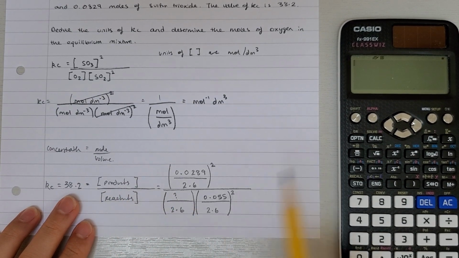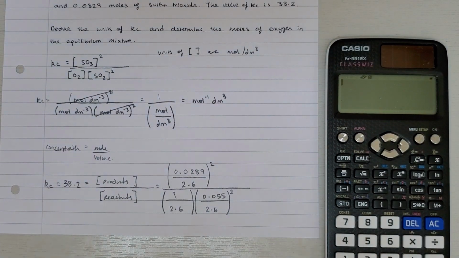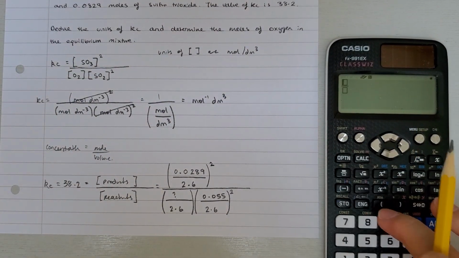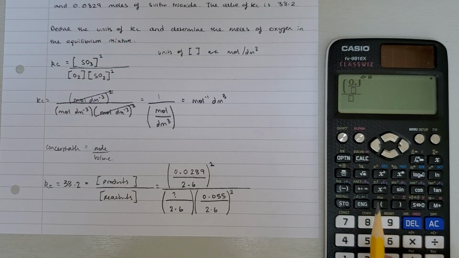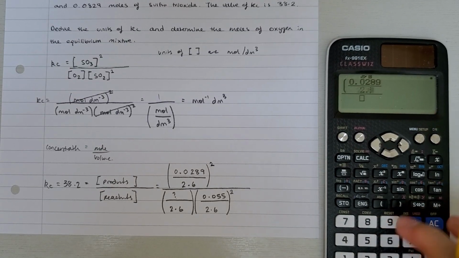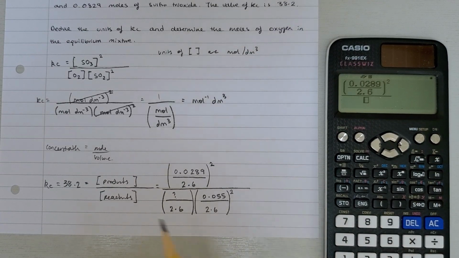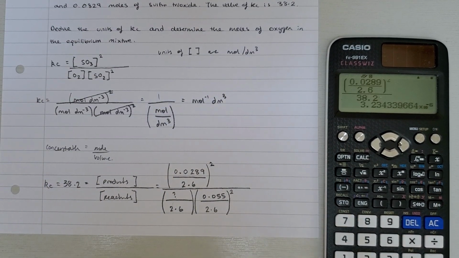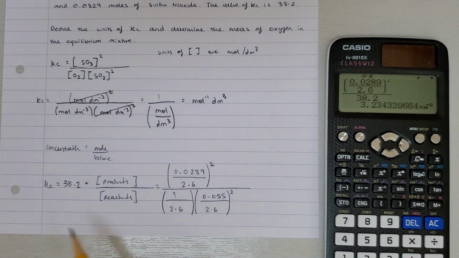So I would do 0.0829 divided by 2.5 squared, and I would divide by 38.2 and multiply by this. Basically swap their places. So now that we've got that, we're going to divide by this portion. I'm currently verbally speaking out my solution because if I turn the page then I'll forget all of this.